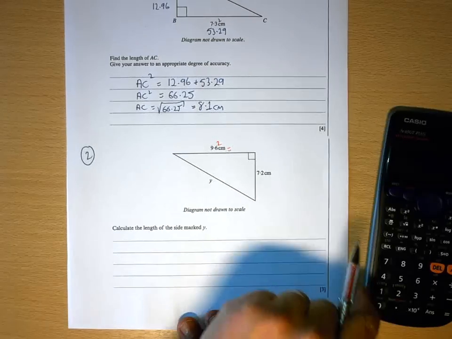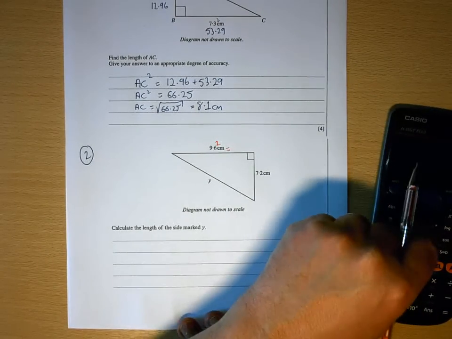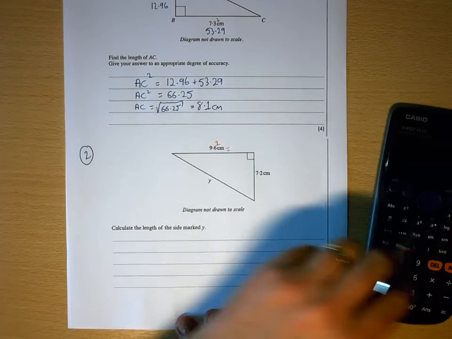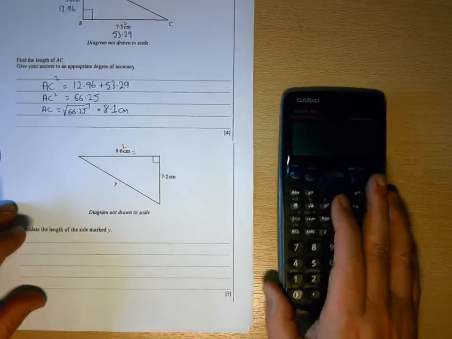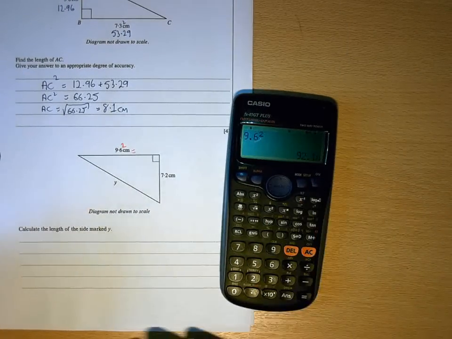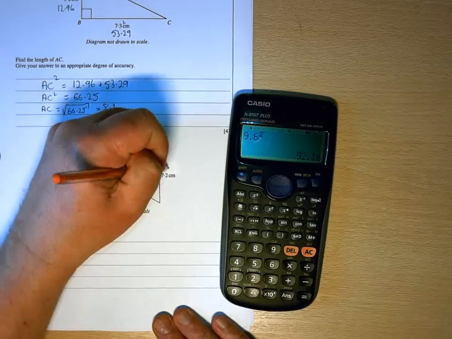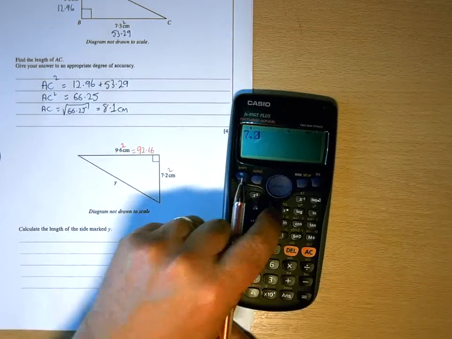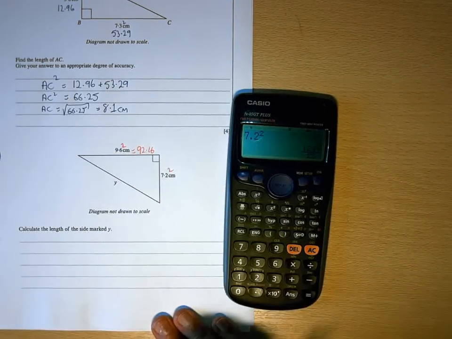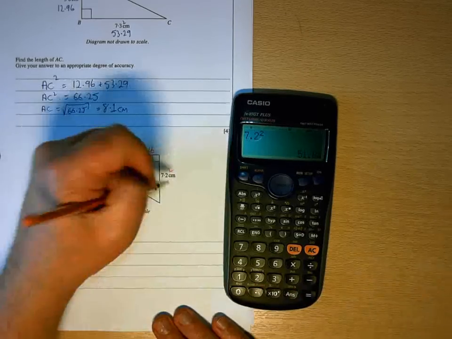So 9.6 squared is 92.16, 7.2 squared is 51.84.